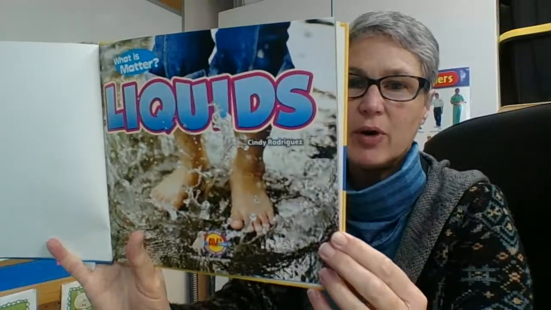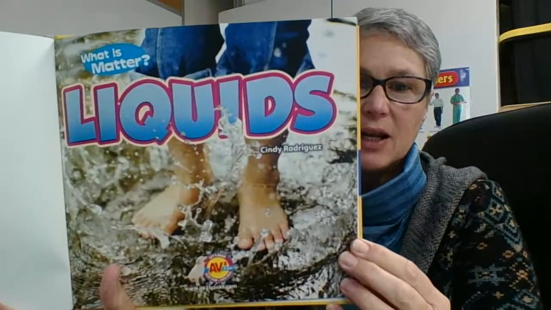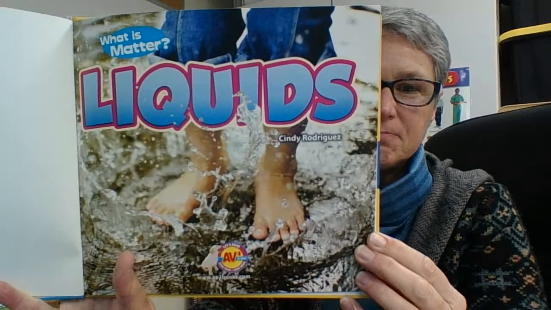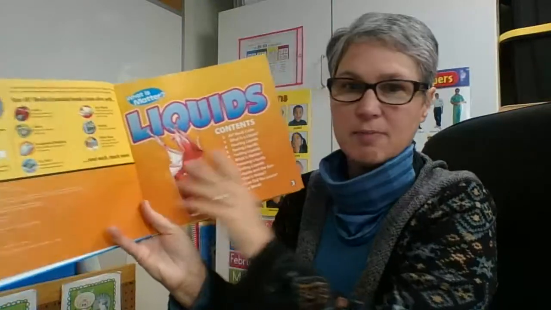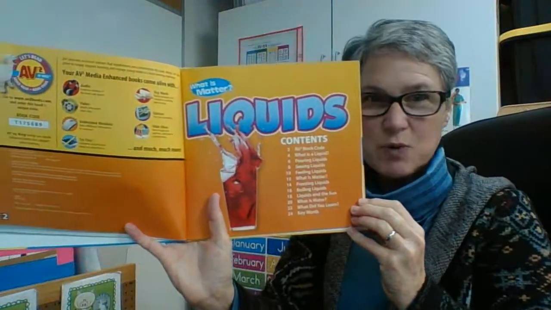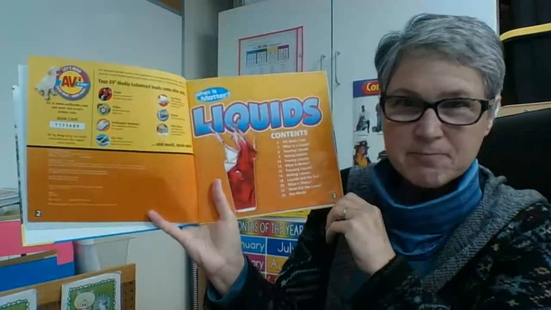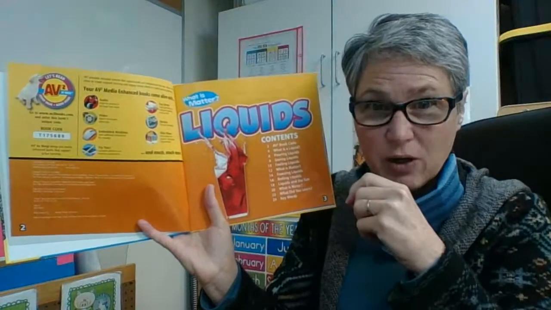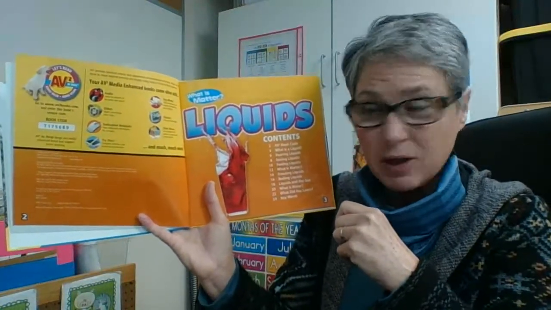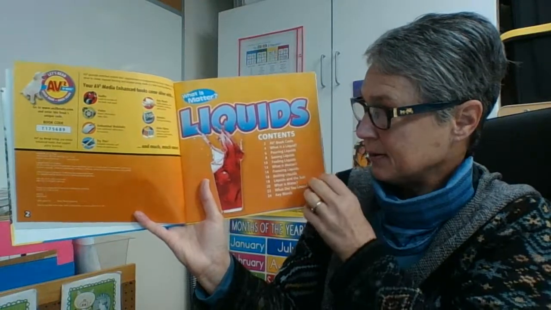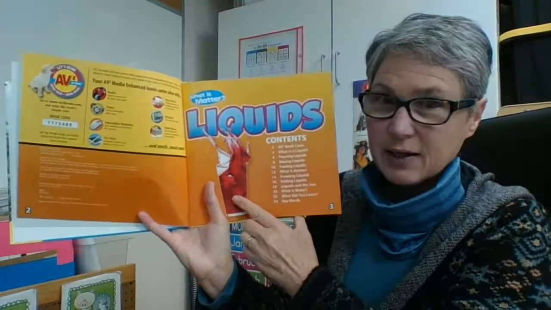Ooh, I see that boy is standing in a liquid. Table of contents, so we know what that means. Yep, we're going to get another wrinkle, get some more information so we know some more material about this world. I see a liquid.